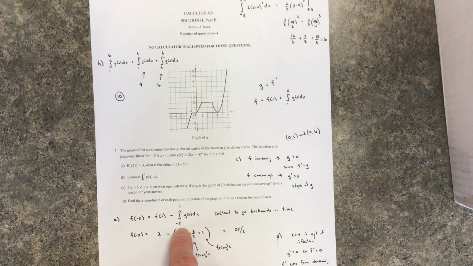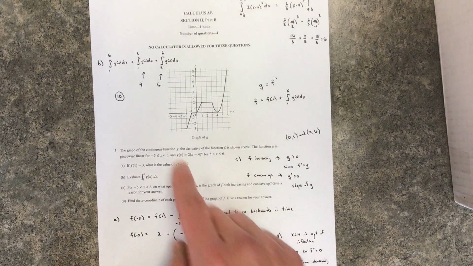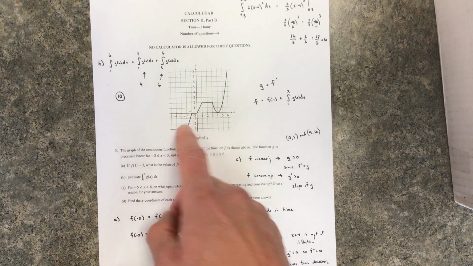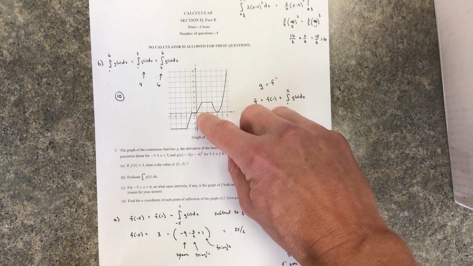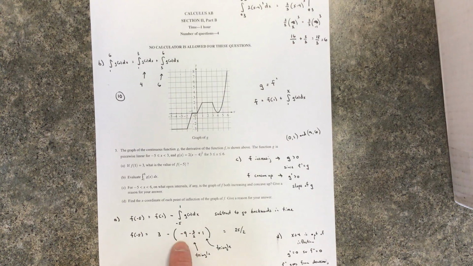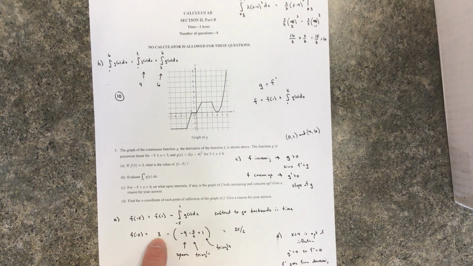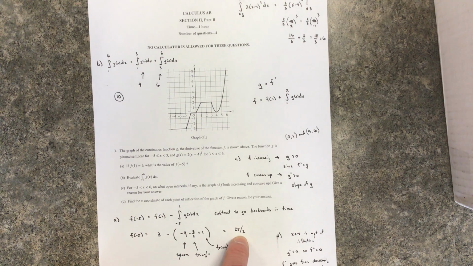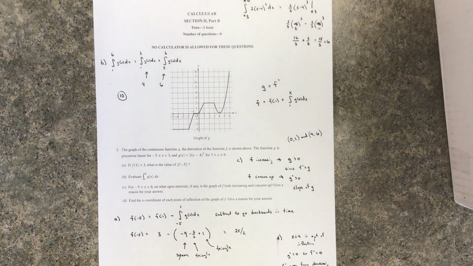And again, the integral from negative 5 to 1 is this rectangle and then this triangle and then this triangle up there. So it's a triangle, a triangle, and a rectangle. These are negative because they're below the x-axis. That's positive up here because it's above the x-axis. And I'm going to subtract that accumulation to get actually where I was at f of negative 5.